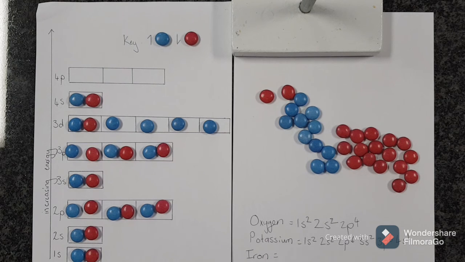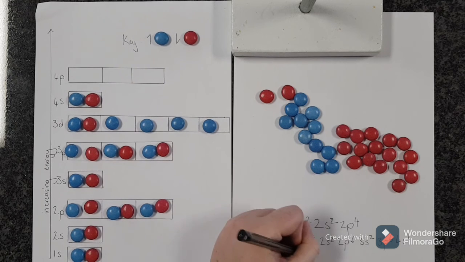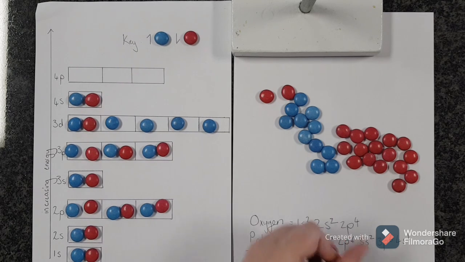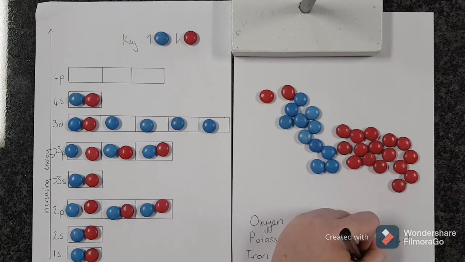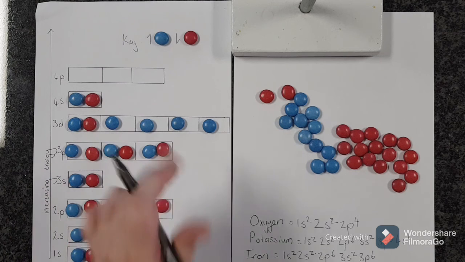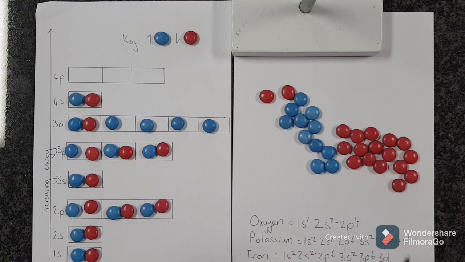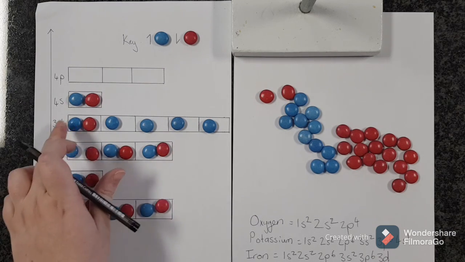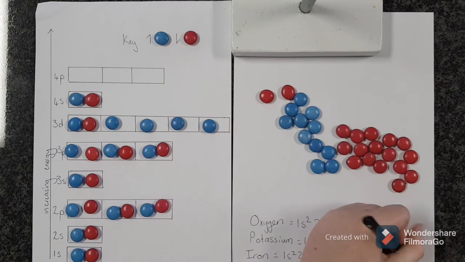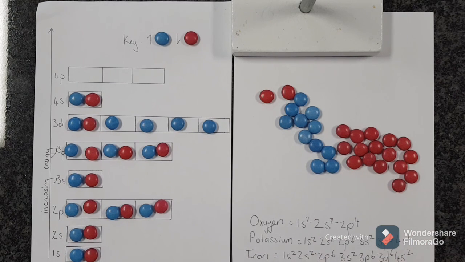And now if I want to write that electron configuration down, I say 1s2, 2s2, 2p6, 3s2, 3p6. Then you write down the 3d first, because we write it numerically, even though I filled the 4s first. So now I say 3d, 1, 2, 3, 4, 5, 6, and then 4s2 as the electron configuration.